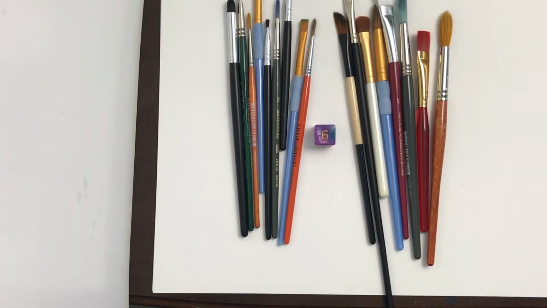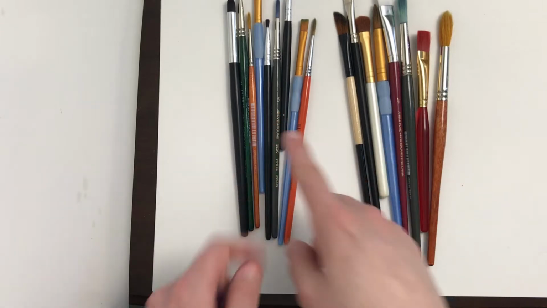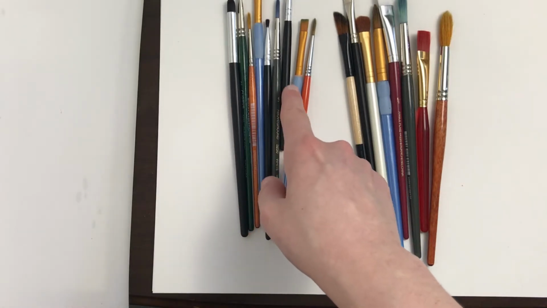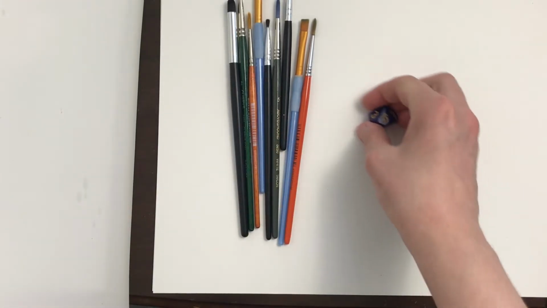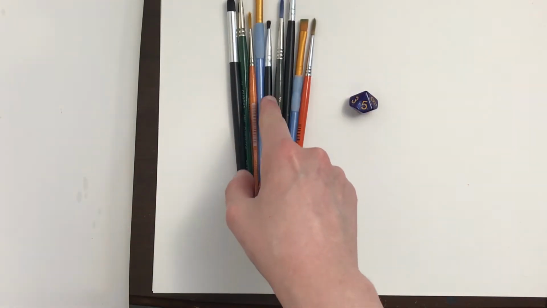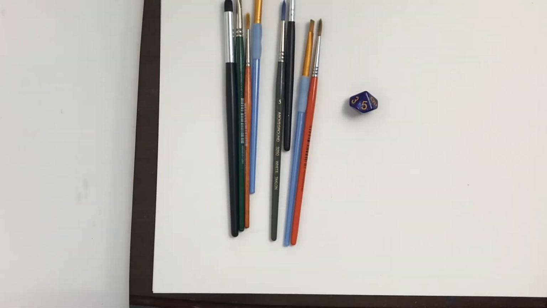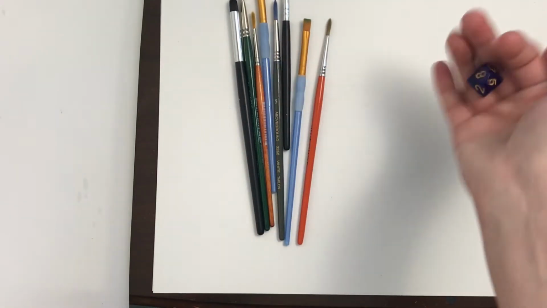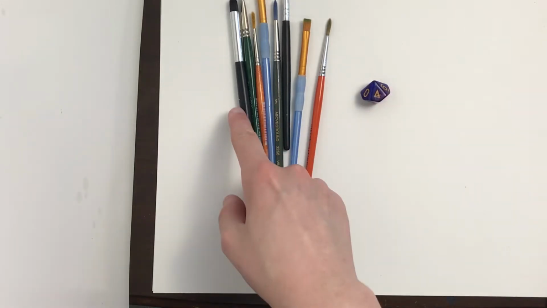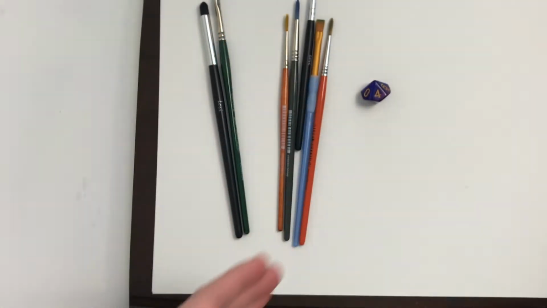Now we have 2 more categories left and 4 brushes remaining. So I think I'll take 2 from each of these 2 categories. Counting the brushes, there are 9. So I'll use a D10 and just make 10 a reroll. So here I'm going to roll 5. Counting over from this side, I get brush number 5. This little makeup brush from the dollar store. Now I'm going to reroll. 10 is a reroll. 4. Counting over, I get this nice little angle brush I got from a set a while ago.